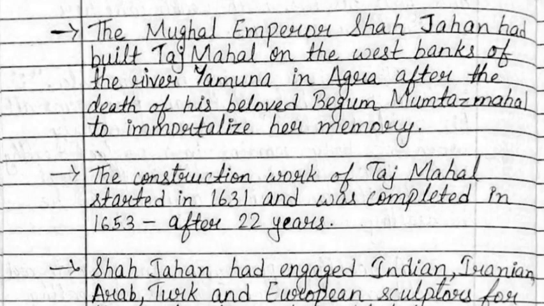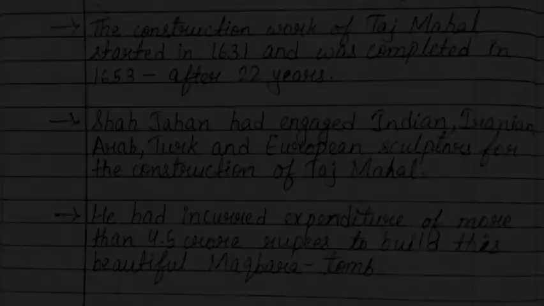The Mughal Emperor Shah Jahan had built Taj Mahal on the west banks of the river Yamuna in Agra after the death of his beloved Begum Mumtaz Mahal to immortalize her memory. The construction work of Taj Mahal started in 1631 and was completed in 1653 after 22 years.